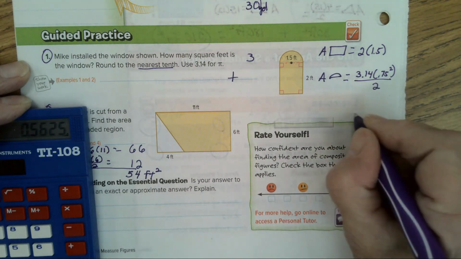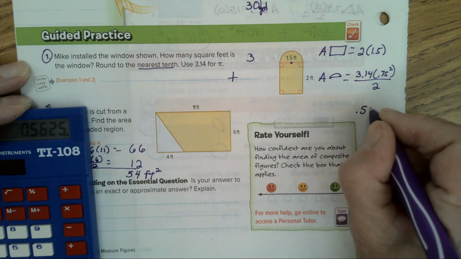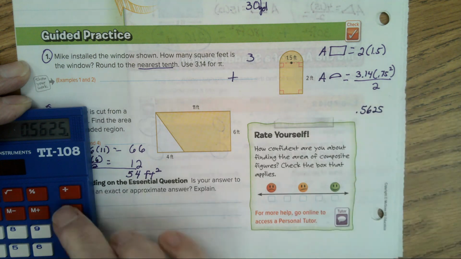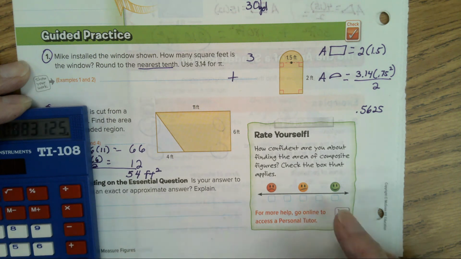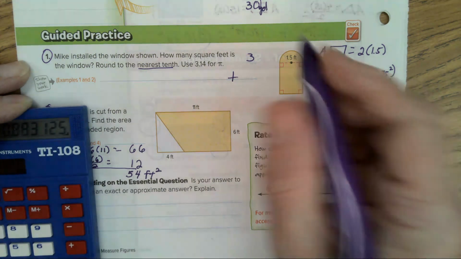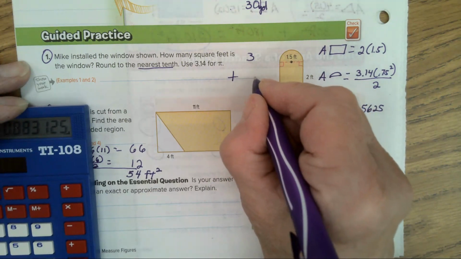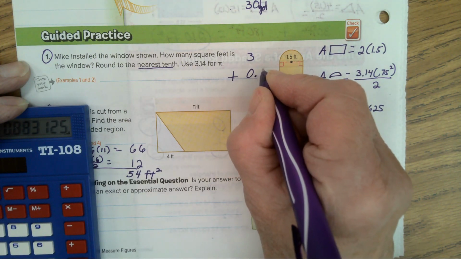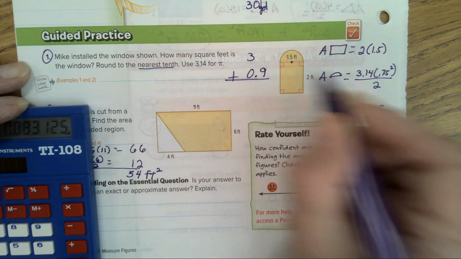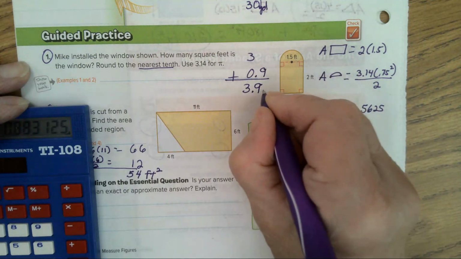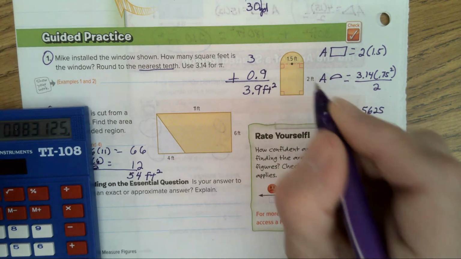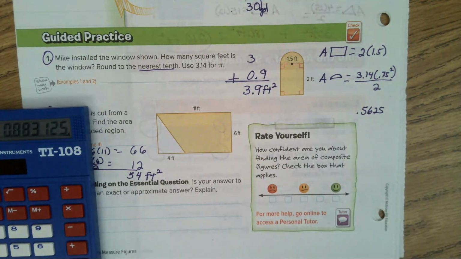That'll give you 0.5625 times 3.14 divided by 2 gives you 0.883. It says round to the nearest tenth. So 0.9. And the answer will be 3.9 feet squared. Any questions on that? All right. Have a good day.